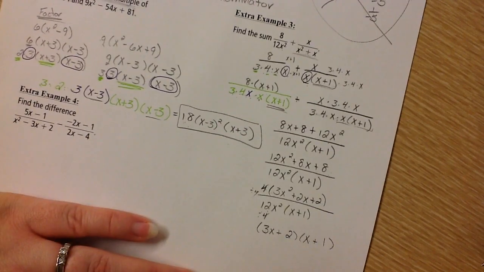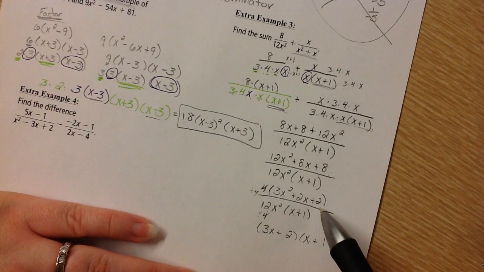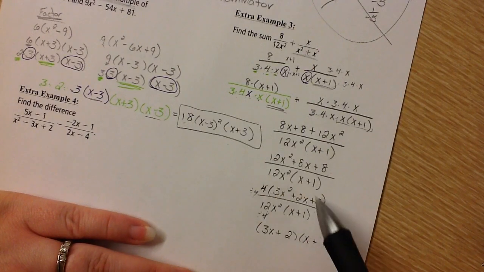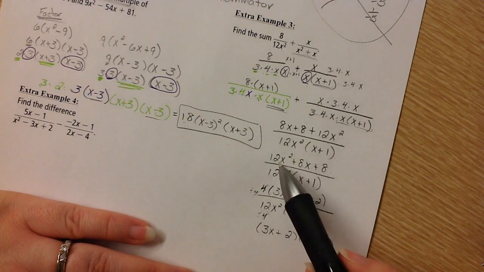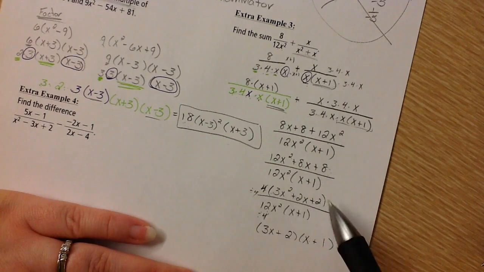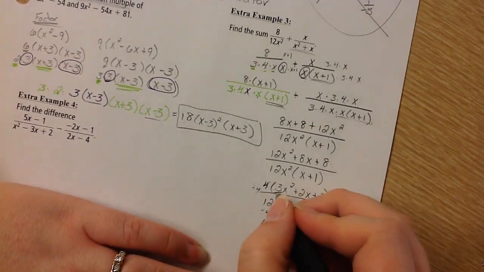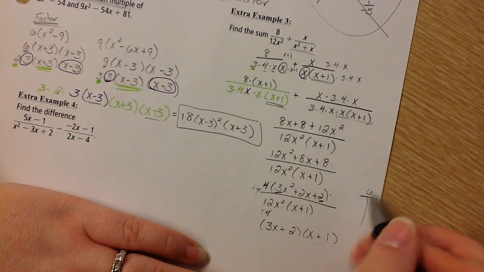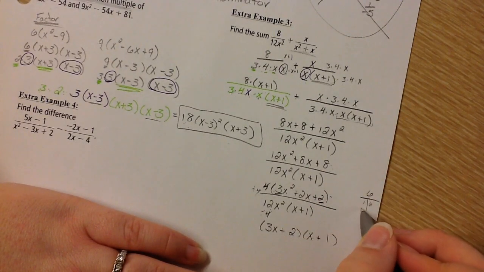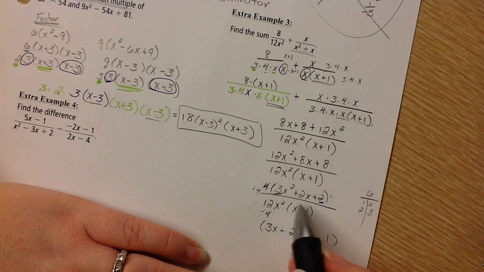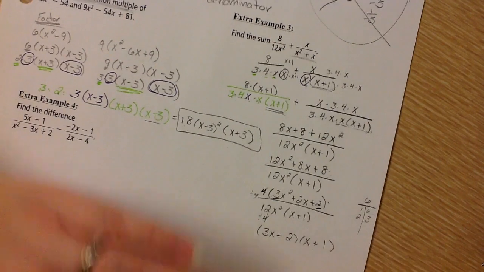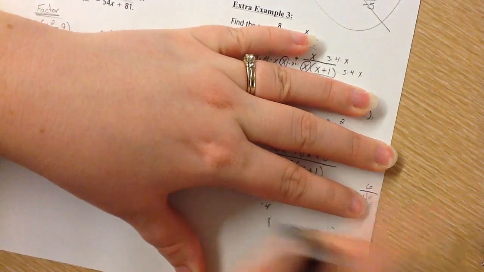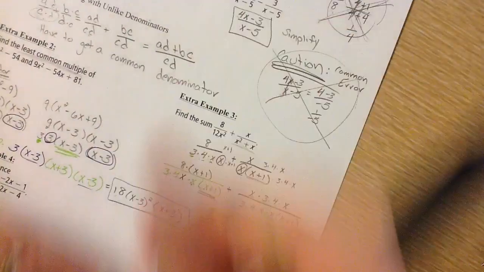Plus or minus, that might not factor because it's all positive. And 3 times 2 is 6. Looking for what multiplies to give me 6: we've got 1 and 6, 2 and 3, but it also has to add to give me 2. That's 7, that's 5. Nope, that won't factor. Okay, so that's as far as it'll go.